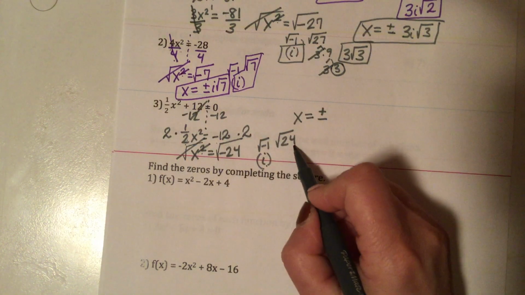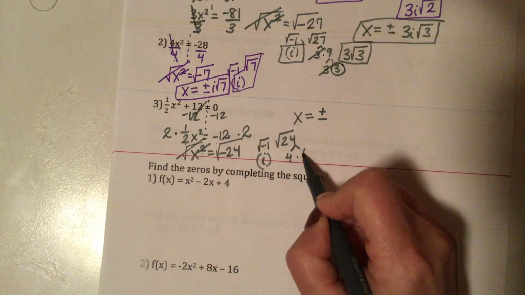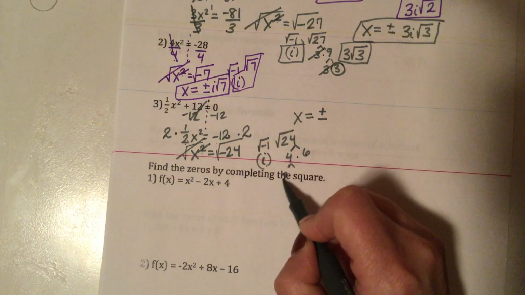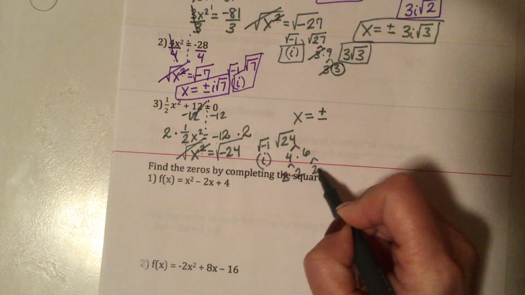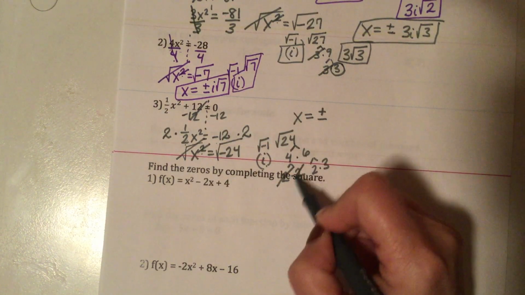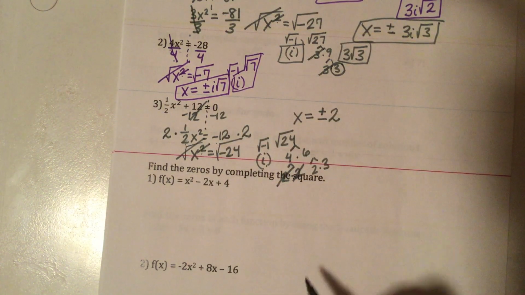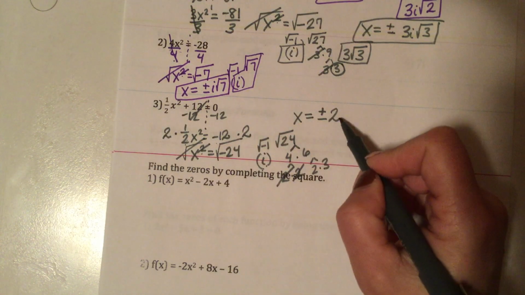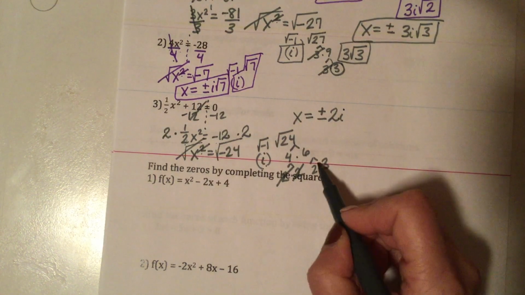24 is not perfect, so I break it down. 24 is 6 times 4. 4 is 2 times 2. 6 is 2 times 3. So I can cross off 2 2's. That allows me to write a 2. It is imaginary, so it's 2i.